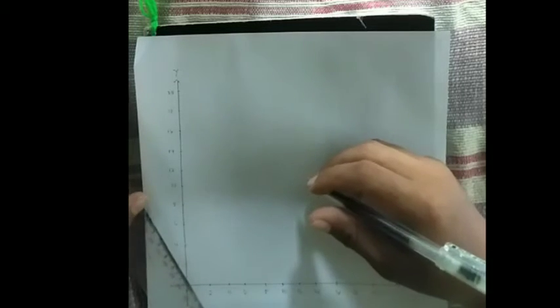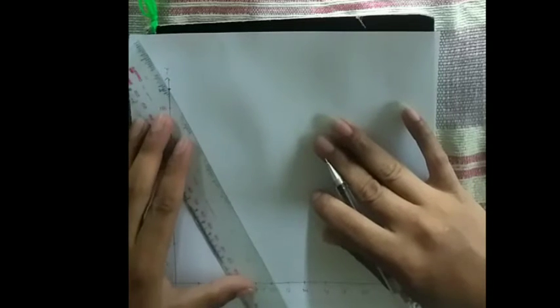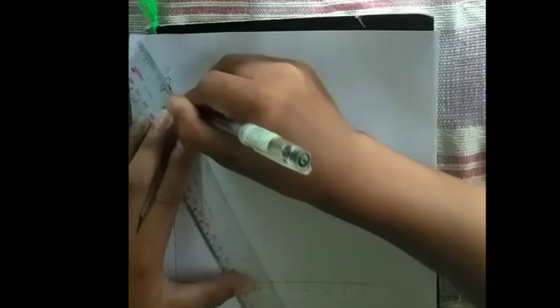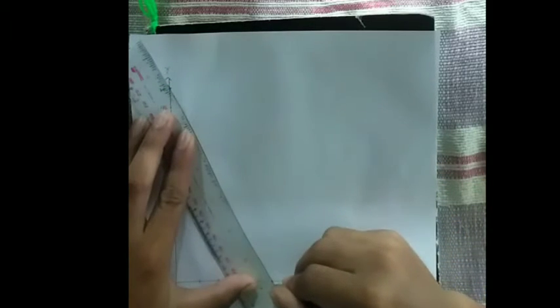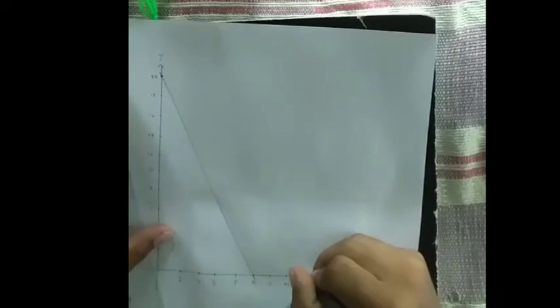And now we need to plot the constraint line where x is equal to 10 and y is equal to 20. And then x is equal to 15 and y is equal to 10.